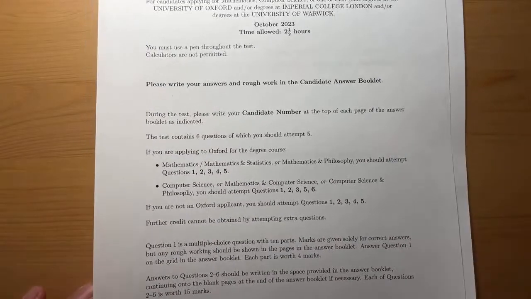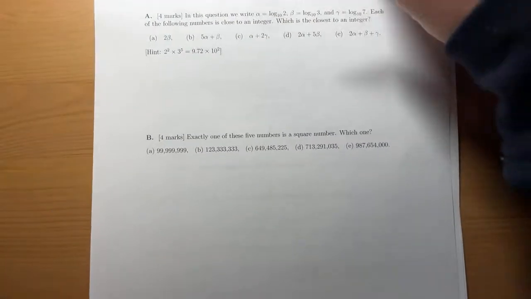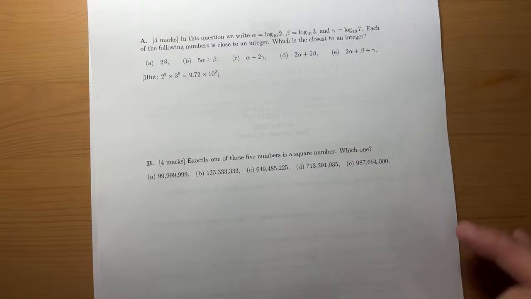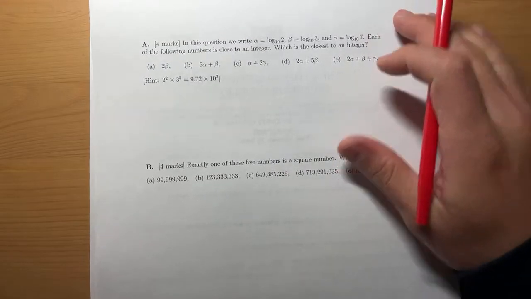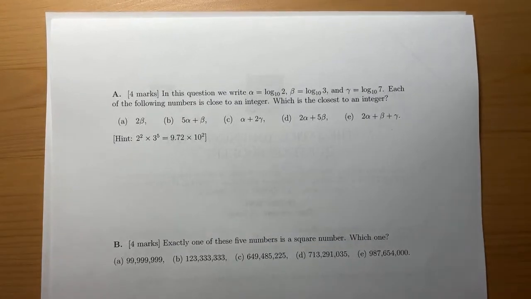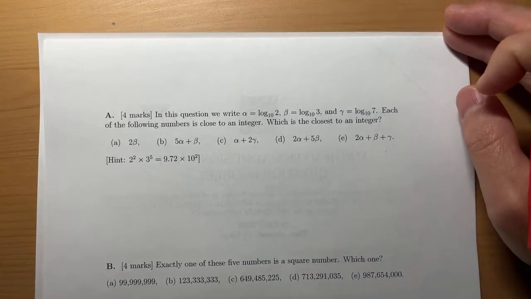So that's that. And now let's take a look at the questions. The first question is actually a collection of several multiple choice questions. So here we go. This is the first one. Okay, I'll zoom in a little bit for you guys.